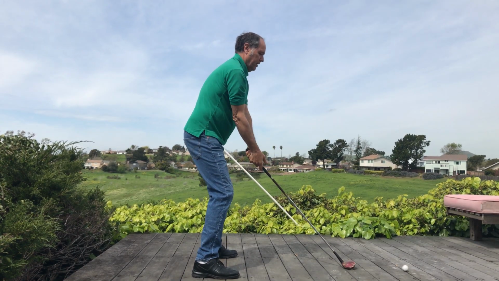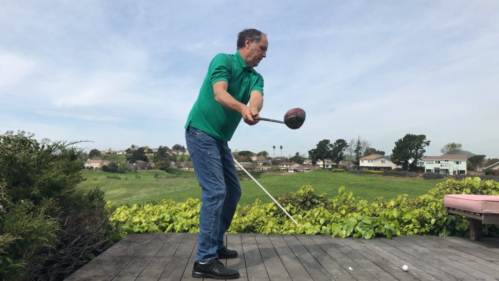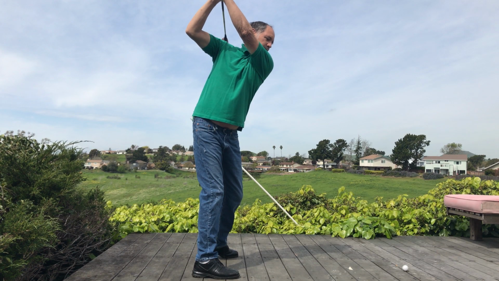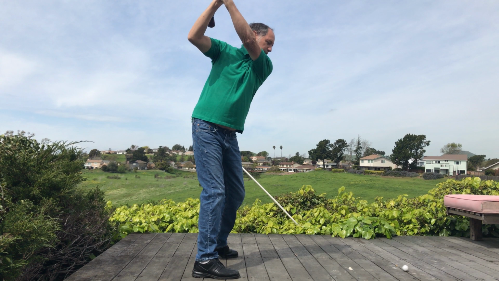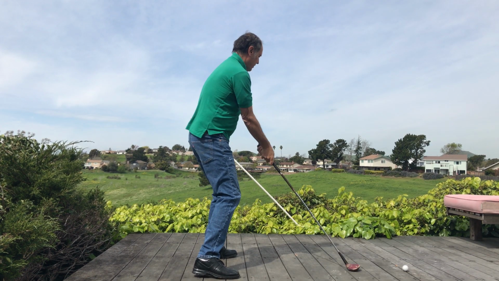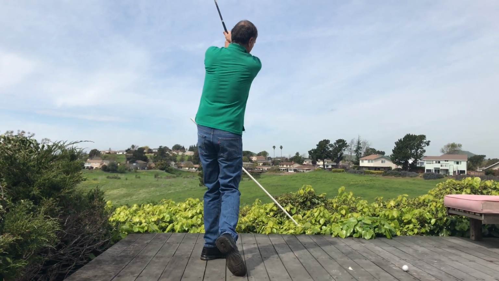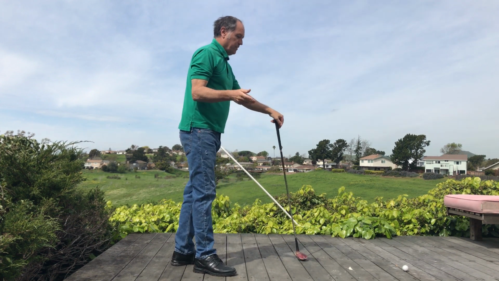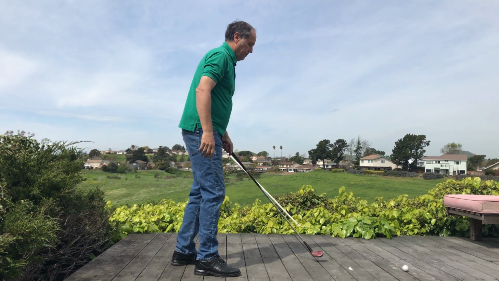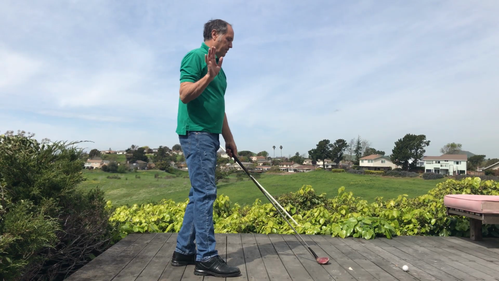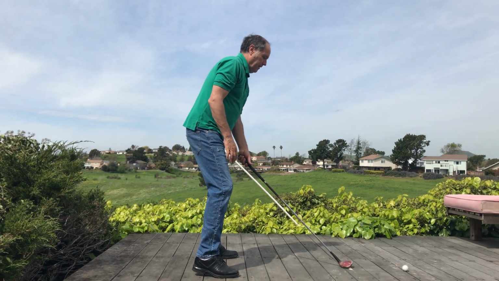Finish high, okay. And that's a typical swinger's kind of release. And well, since we're on the Hogan conversation, that's not what Hogan was doing at all.